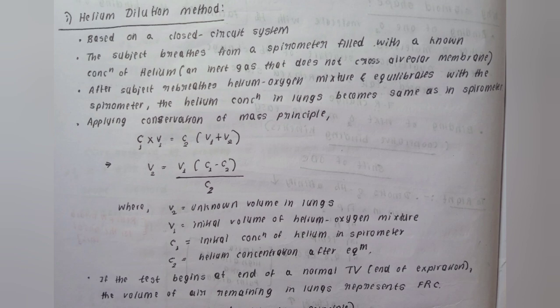Imagine a situation, you have a balloon. Correlate that balloon with the lungs. You have a balloon whose volume you don't know, how much volume of air you have filled inside that balloon. Now connect that balloon to a box. Now that box is spirometer. You have connected that unknown volume of balloon to a box.